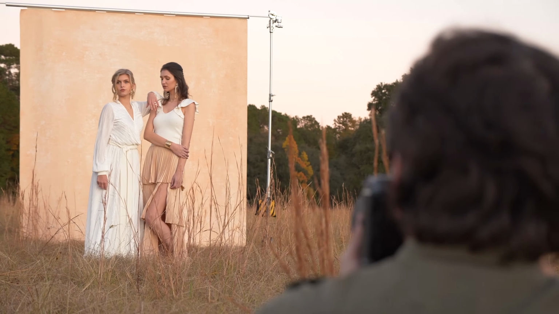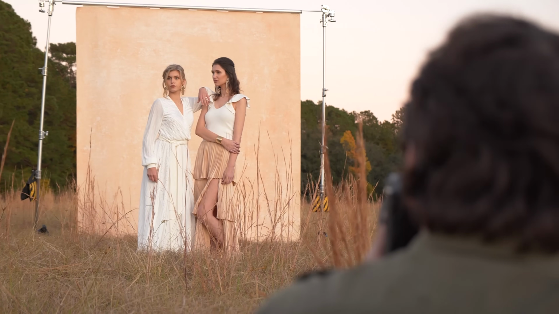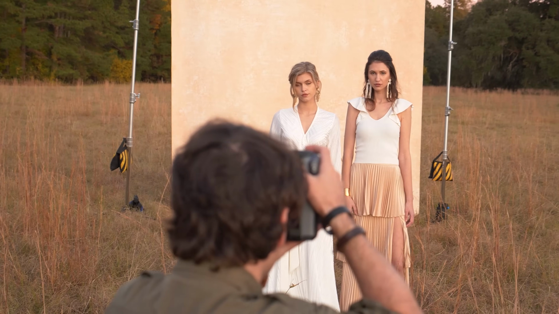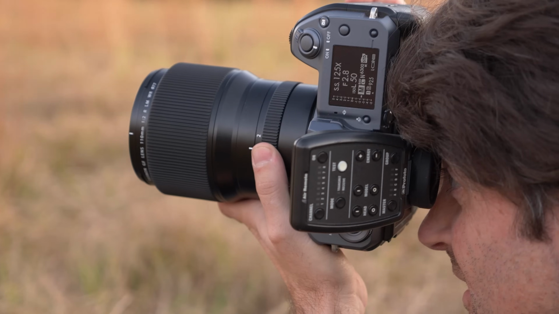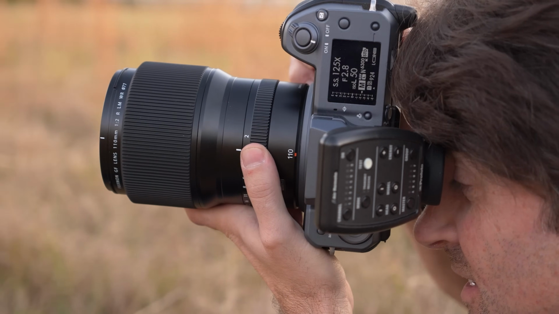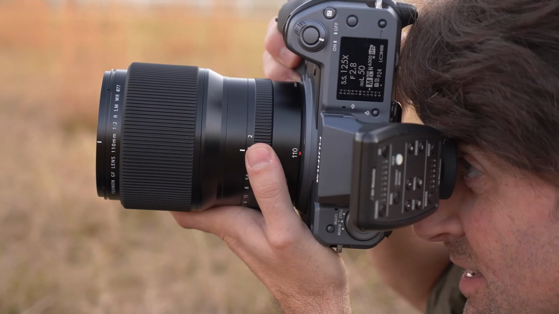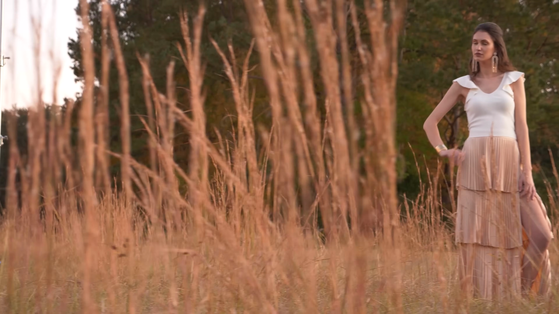So at the end of the day, what do I think of using the GFX 100? I have to say Fujifilm really knocked it out of the park with this. This is a pleasure to use. Unlike a lot of the cameras that are much smaller that a lot of photographers gravitate towards, this camera has a design element that's more what I'm used to using with my older cameras, and it really is kind of a seamless transition.